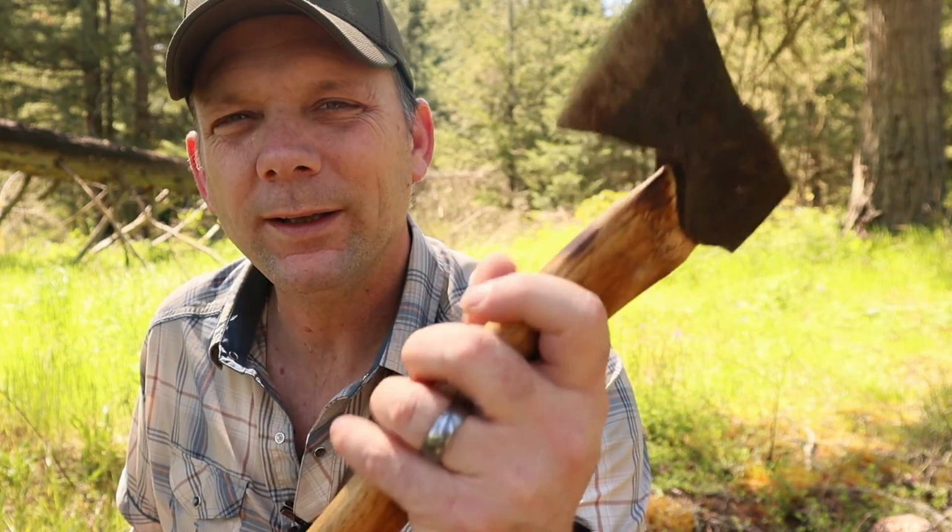So, you know, a strap's not going to sharpen a blade, but it will help polish a blade. And do I need to strap my hatchet?